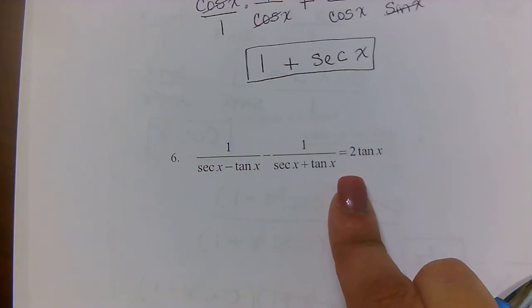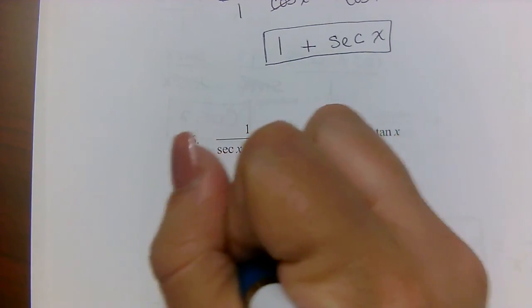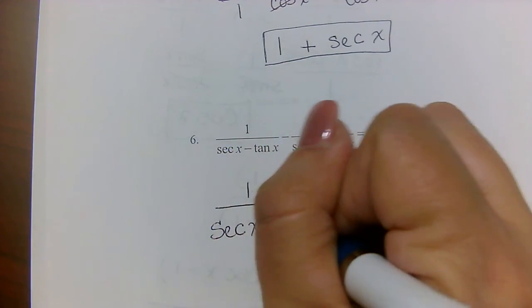Let's go ahead and do that using these trig functions. I'm going to go ahead and do it like this. I'm going to rewrite our original term.